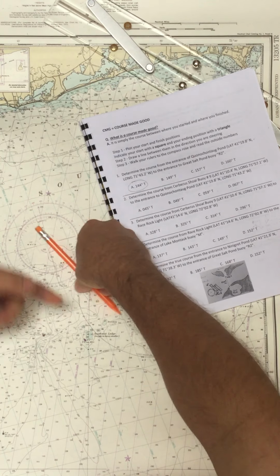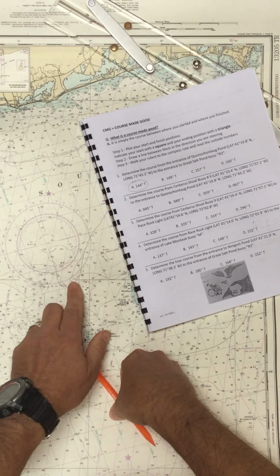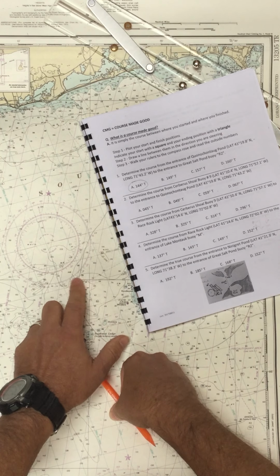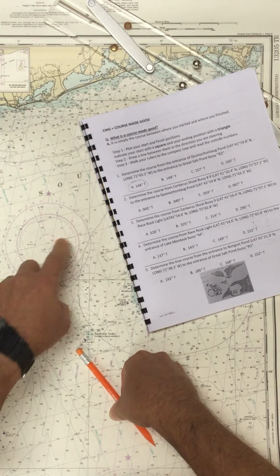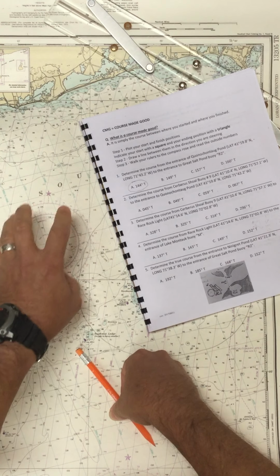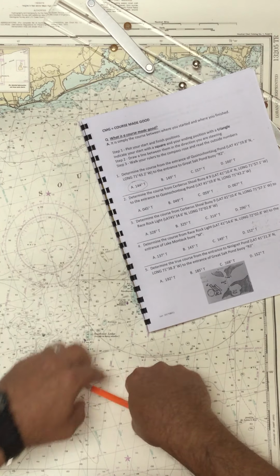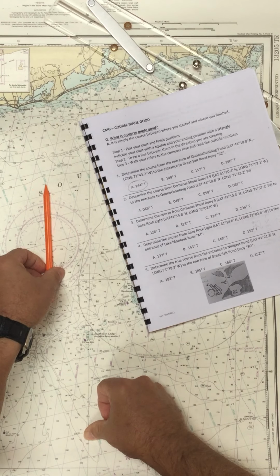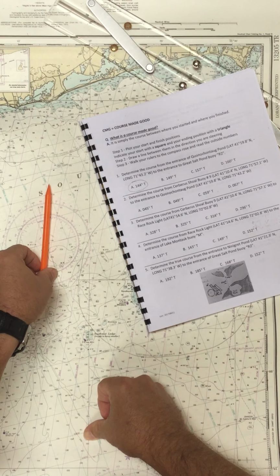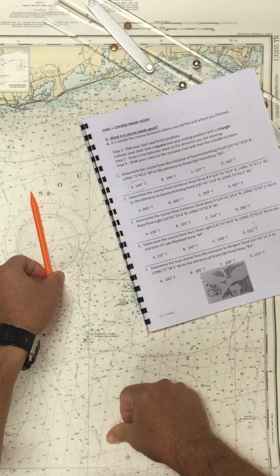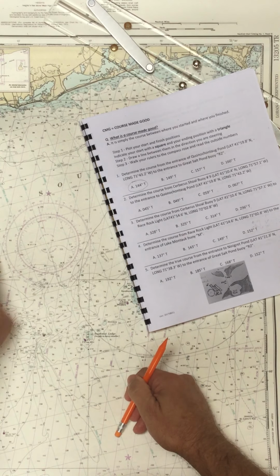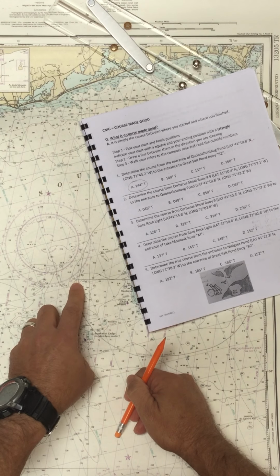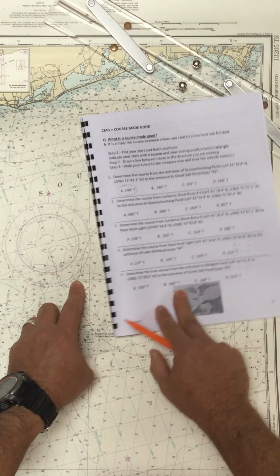You're going in this direction, so you want to make your mark over here on this side of the compass rose and read that course in true degrees. Remember, the inner compass rose is magnetic. We never really use that for anything other than determining variation, which is the difference between the true and the compass. We'll talk about that later on. So for now, we're always using the outer ring on the compass rose. So I made a mark. It was 144 degrees, and that was the answer in the book.